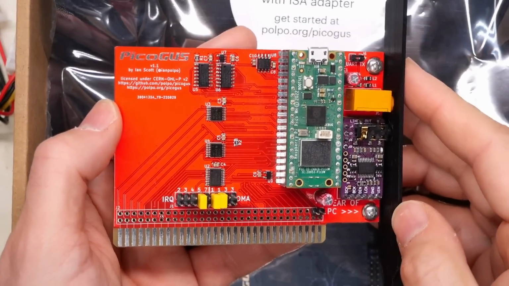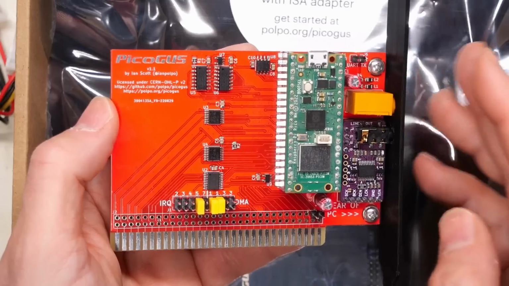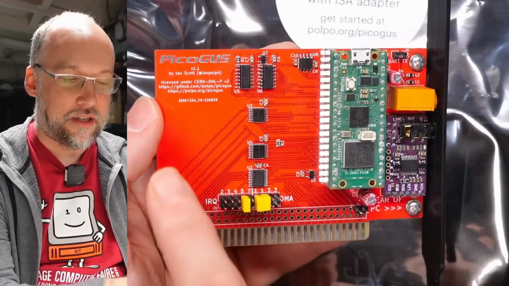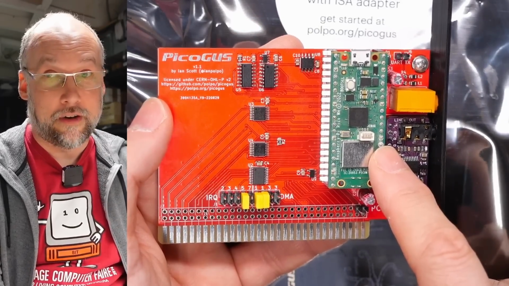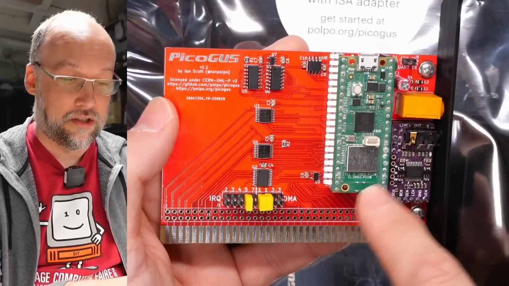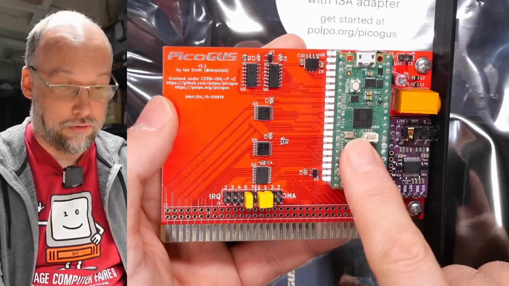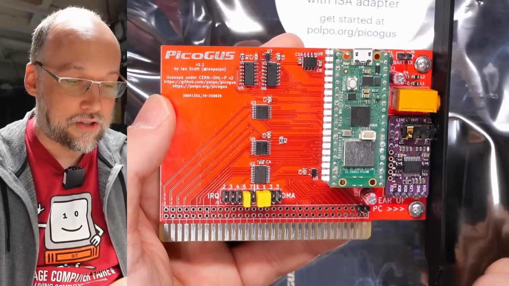This is the PicoGUS. Now, this is a prototype. I think the later versions are maybe slightly different. And the $40 version that I mentioned that's coming is going to have everything you see here actually integrated right onto the board. So this is a Pi Pico RP2040, which is literally a $5 microcontroller board. This board right here is $5. This contains the microcontroller that does the grunt of all the processing to enable, well, the GUS compatibility and all the other stuff as well.